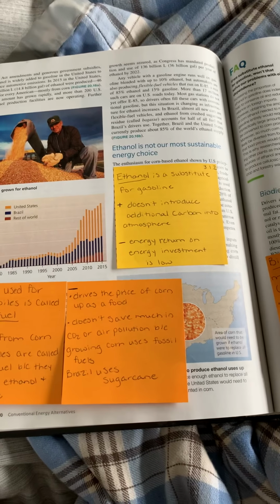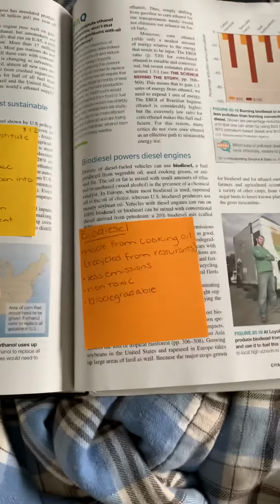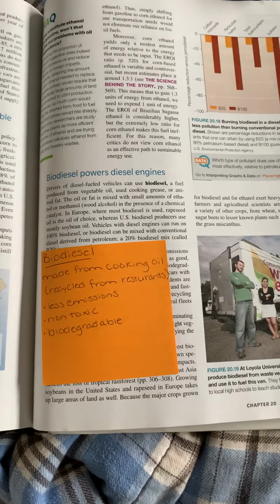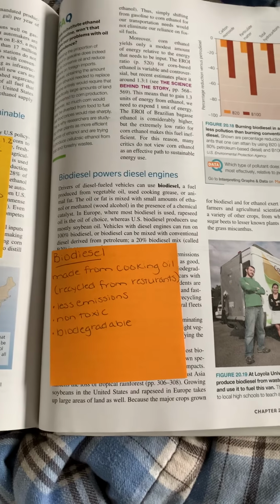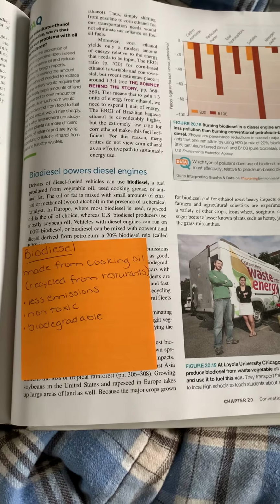One of the other issues with ethanol is that we don't, again, have enough corn to replace gasoline completely. So that's a bigger issue as well. We don't have enough land available. And again, we need that food supply for our animals and ourselves.